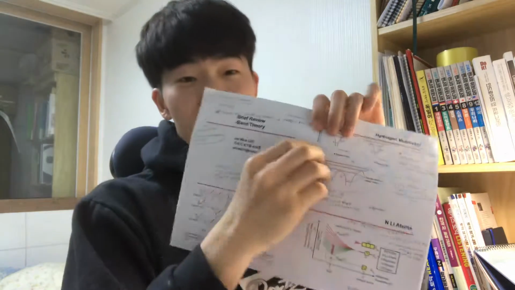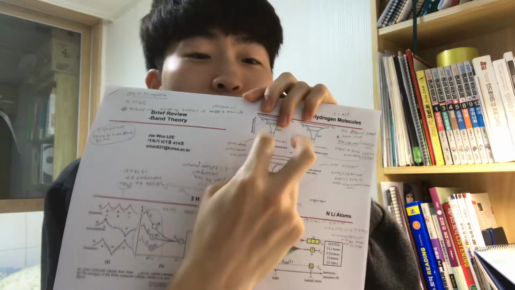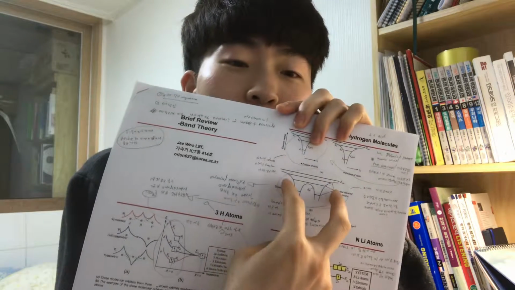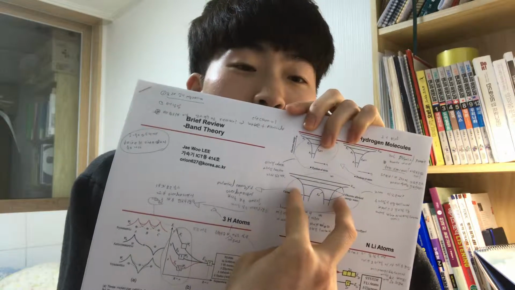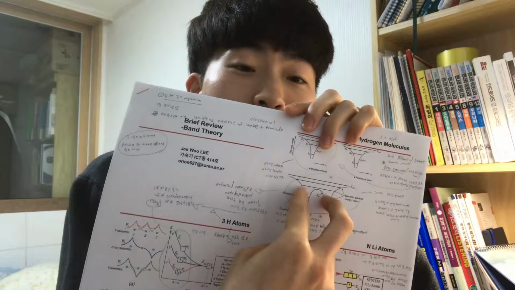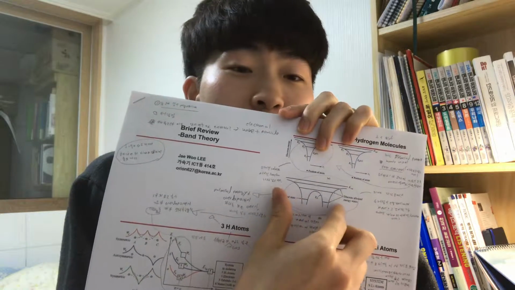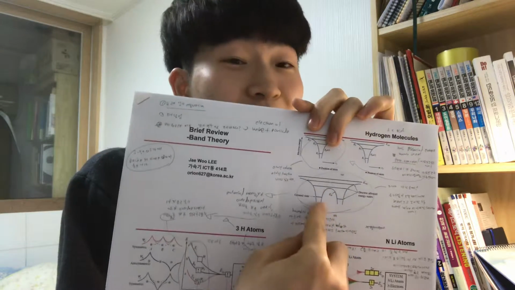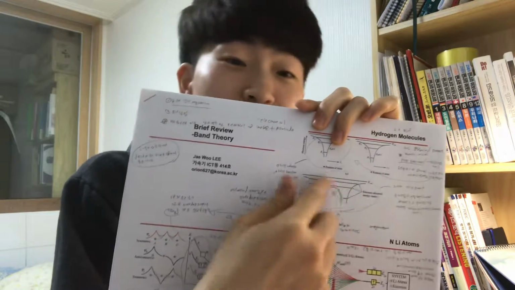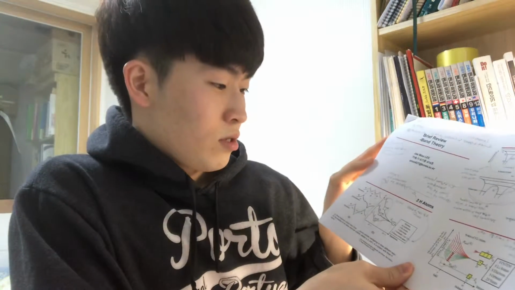So maybe you can see this kind of potential energy, but if you have two hydrogen atoms and they start closing to each other, maybe the potential energy is overlapping. So maybe you can see this kind of potential energy graph.